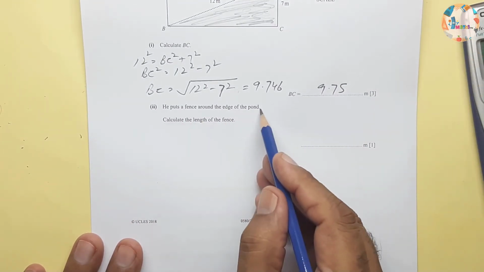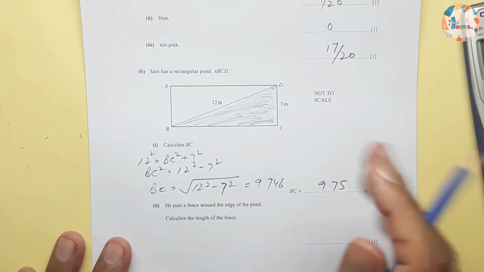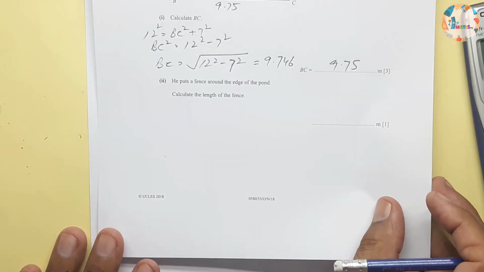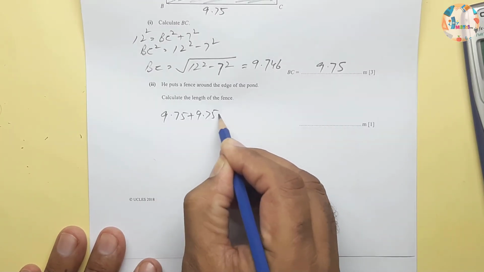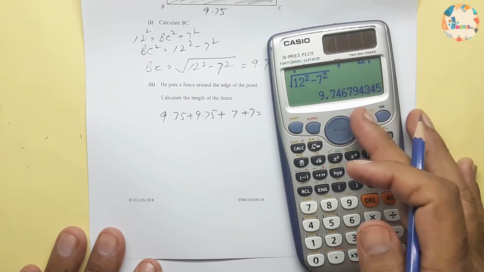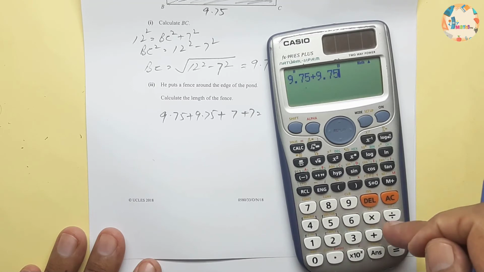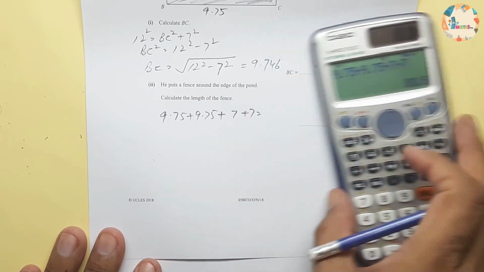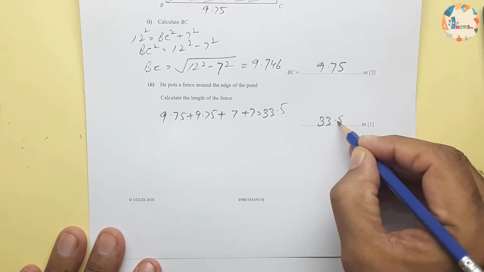He puts a fence around the edge of the pond. Calculate the length of the fence. So this side is 9.75, this side is 7, so we can add them all. So we can write 9.75 plus 9.75 plus 7 plus 7. So these are all 4 sides. So this will be equal to 33.5. So we can write here 33.5 as the answer.